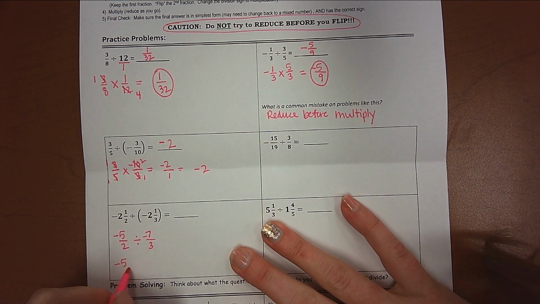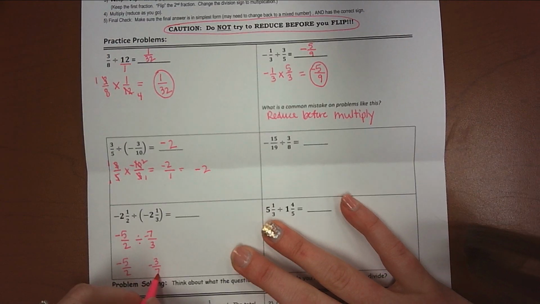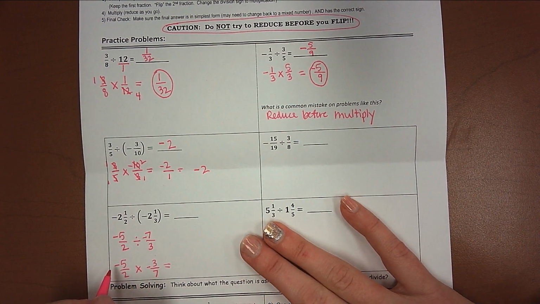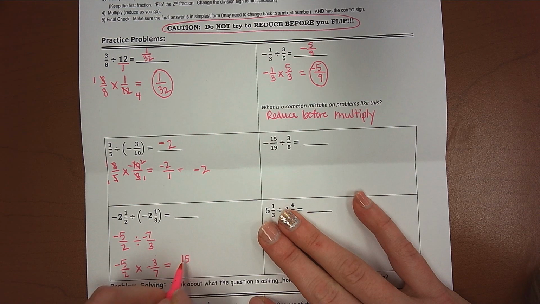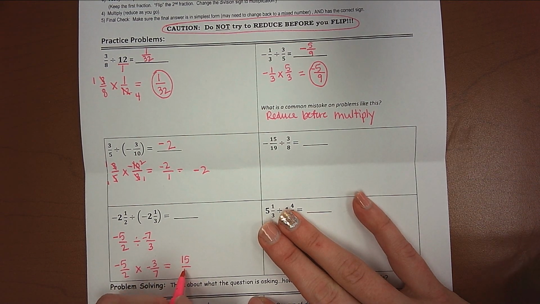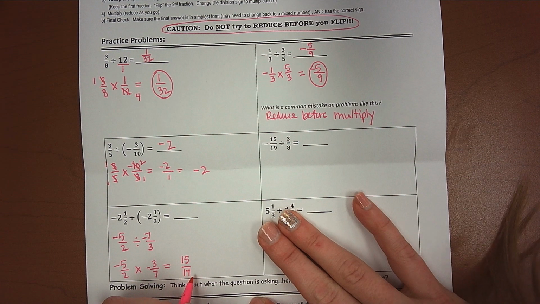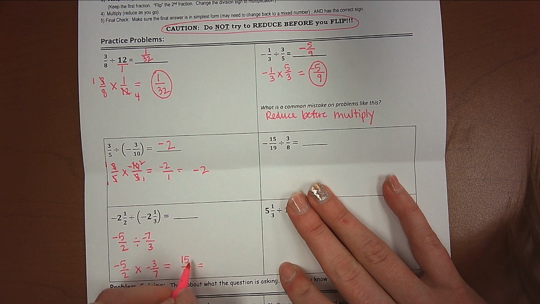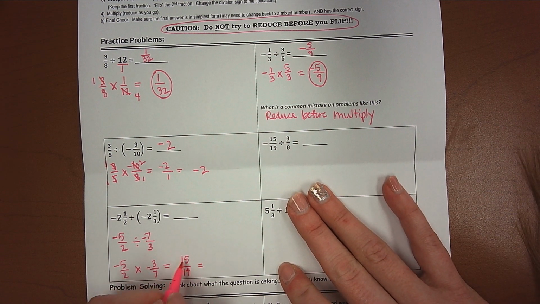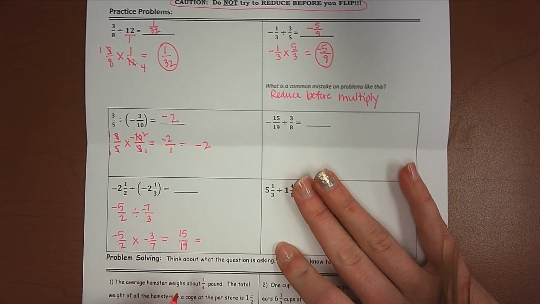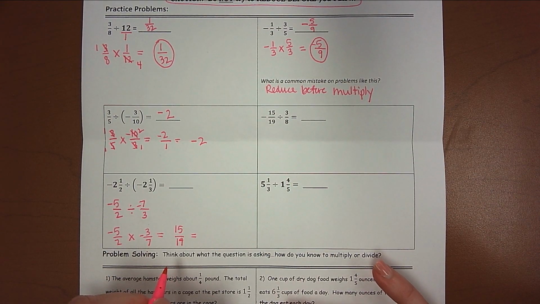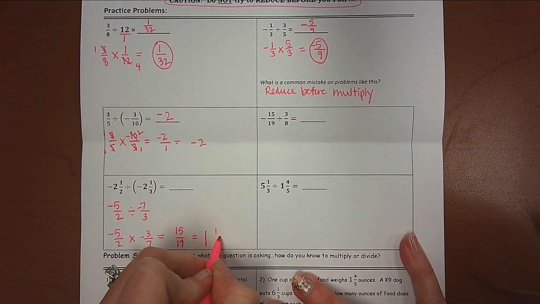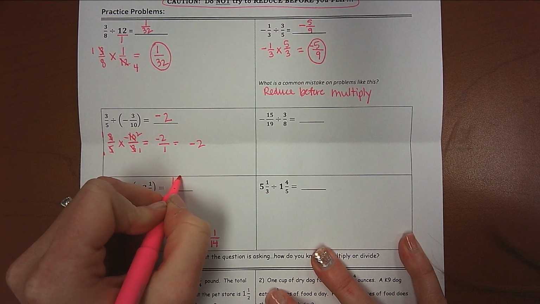So we're going to flip this one to be 3/7, and then we're going to multiply. There's nothing here that I can cross-reduce, so I'm going to put my equal sign, and 5 times 3 is 15, and 2 times 7 is 14. A negative times a negative is a positive, so this is positive 15/14. And my last step is to take an improper fraction and make it a mixed number. Because the number on top is bigger than the number on bottom, I do have to convert this to a mixed number. 14 goes into 15 one time with 1 left over, so I've got 1 and 1/14 as my final answer here.